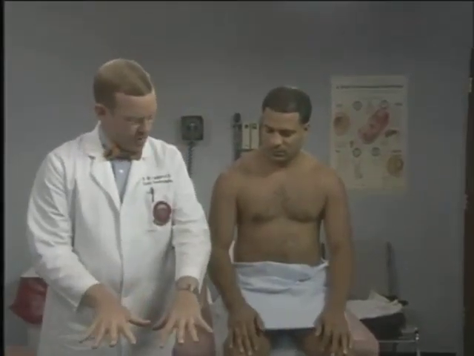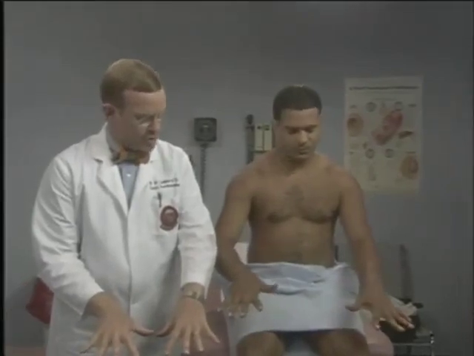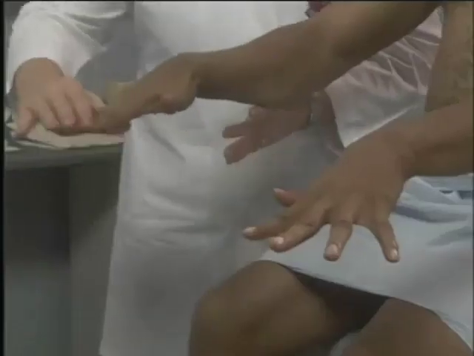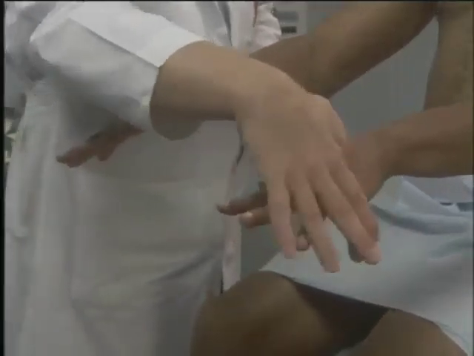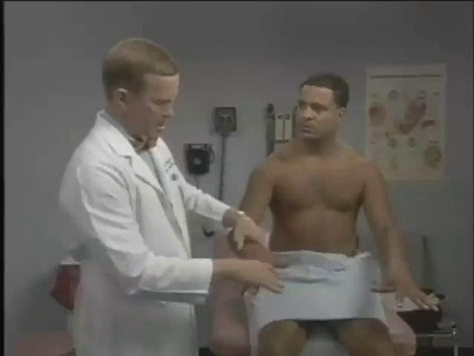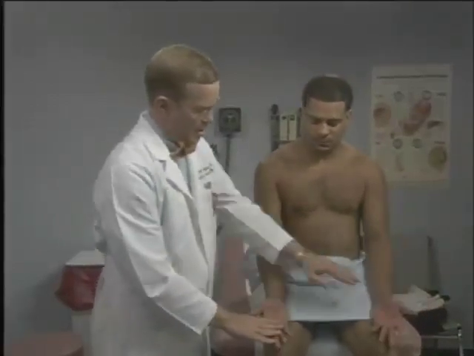Now continue testing muscle strength like this. Hold them strong. Test finger abduction by asking the patient to turn his palm down and spread his fingers. Check abduction by trying to force them together. Good. Okay. Now turn them over like this.